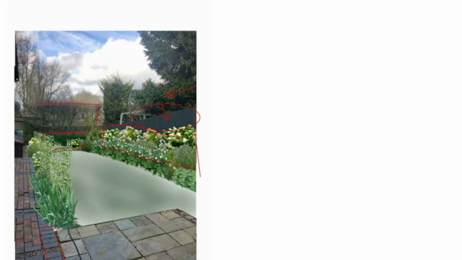And it's going to be a different colour to the leaf colour that comes out from the actual hedge that's already there. So we're going to create a contrast there. So I think you can see that it's made this garden feel wider, even though we actually haven't done much to it.